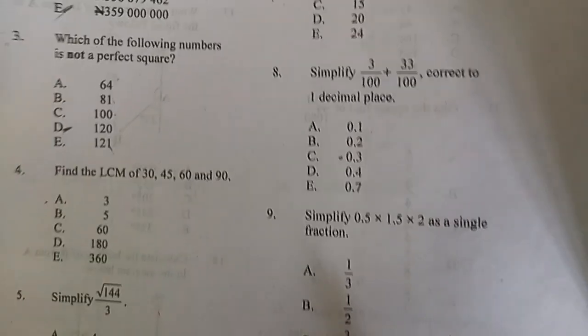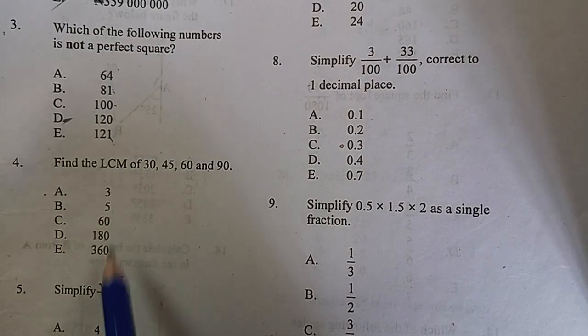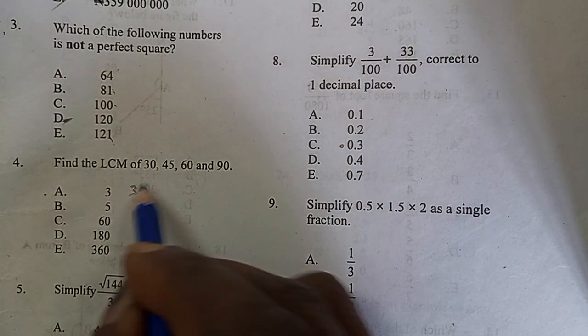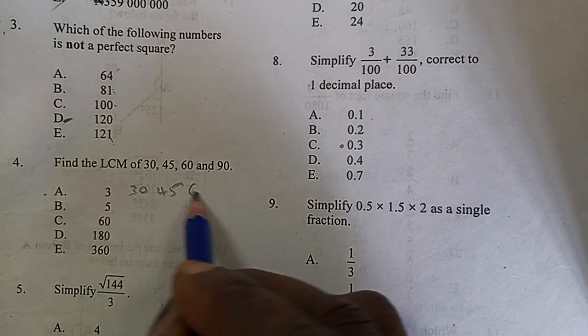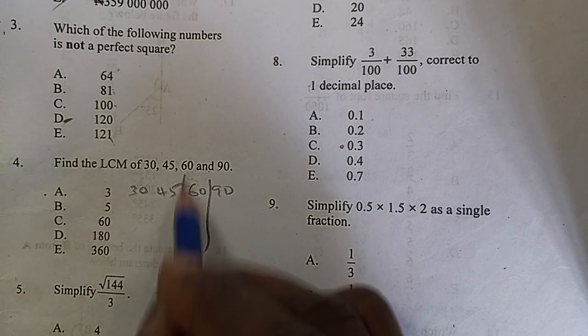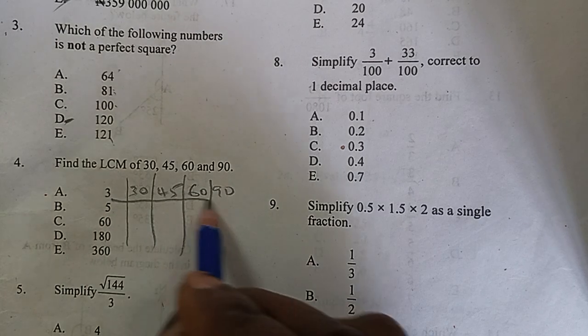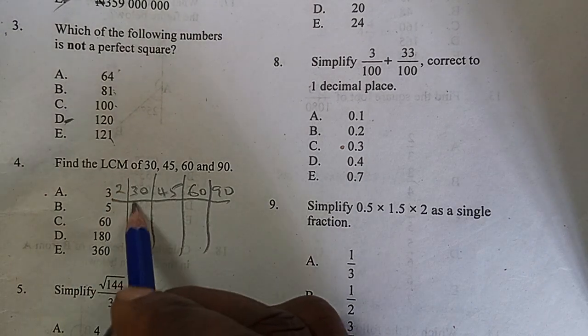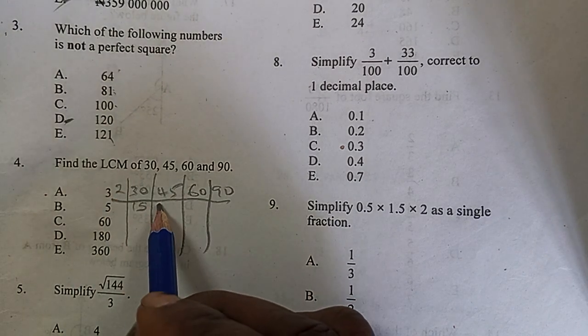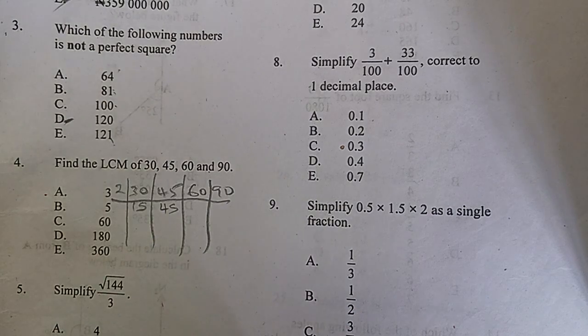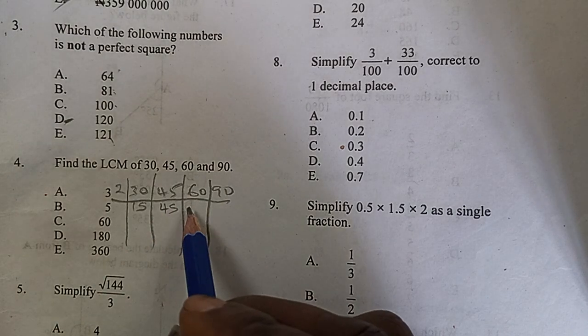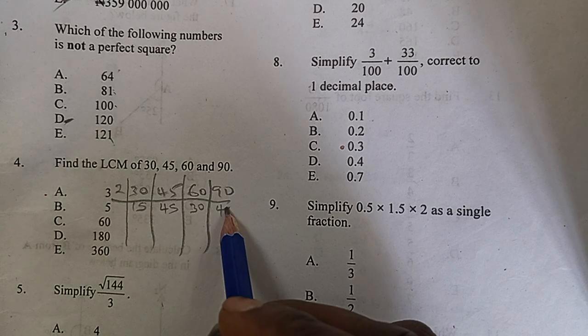Okay. Then number 4, find the LCM of this. So we write them. That's 30, 45, 60, 90. LCM. We can divide them, 2 can go. That's 15. 2 here, it's not possible. You repeat it. 2 in this place, that's 30. 2 here, 45.